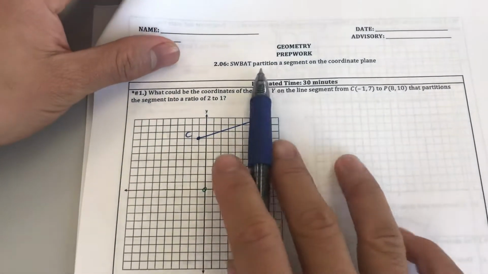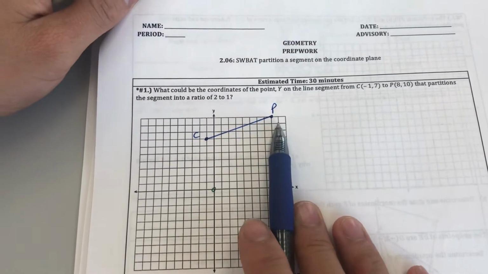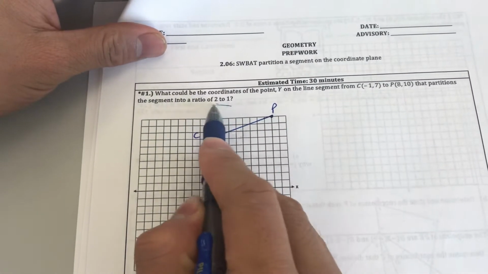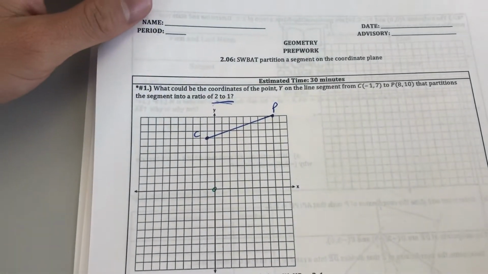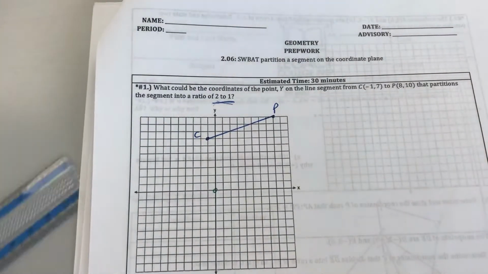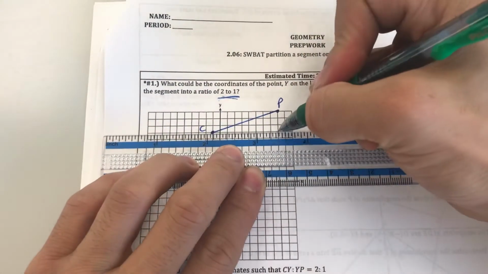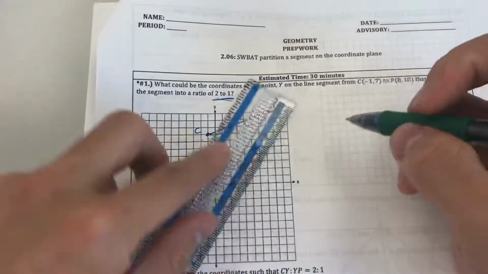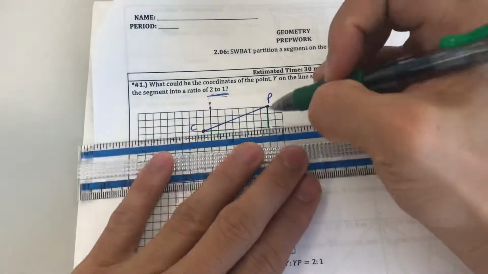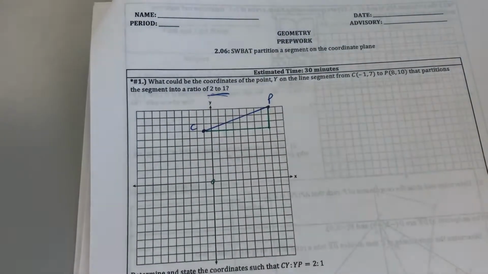We are trying to partition a segment. You have C here, which is (-1,7), and P, which is (8,10), right? And they want it to be partitioned in a ratio of 2:1. All right, so let's take a look at this. First, I already drew the line, and then I'm going to drop the triangle like this, okay? So always create a right triangle so that you can clearly see and you should be able to count, okay? So that's the first step.